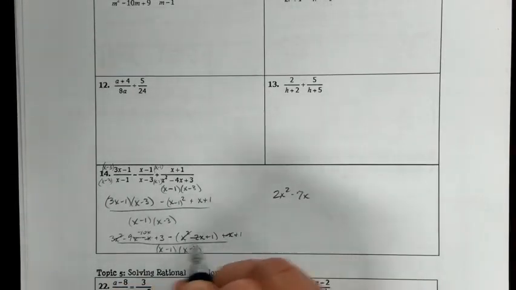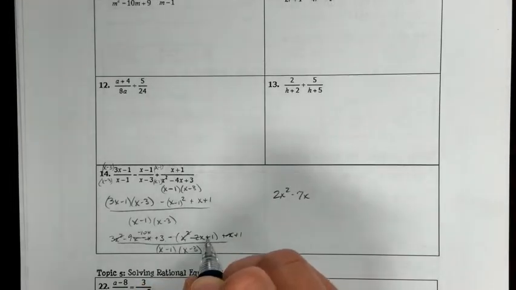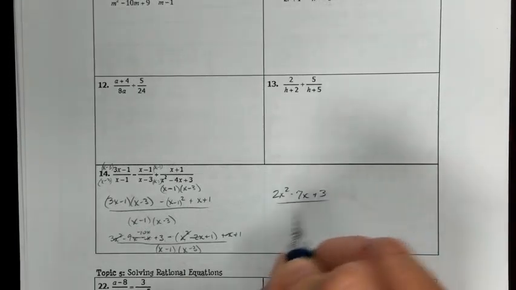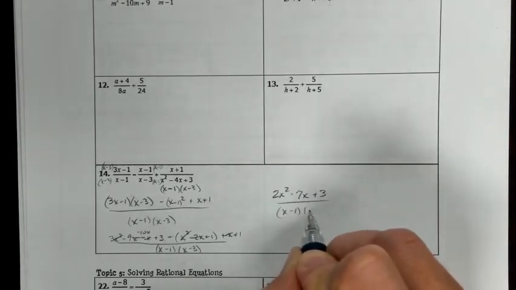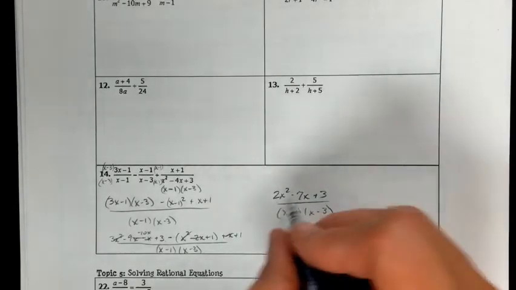We've got 1, negative 1, positive 3. So 3, 4, but a negative 1 is going to give me a positive 3. And again, that's over x minus 1, x minus 3. So now we're here. Okay, now let's factor this if we can.